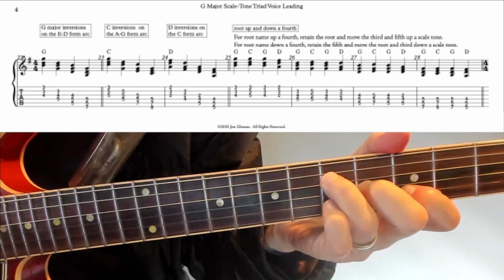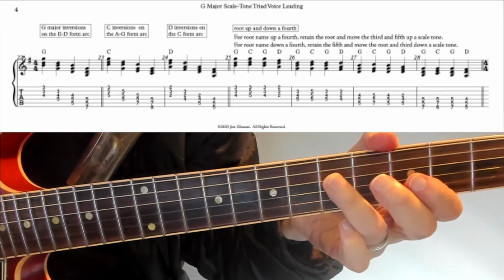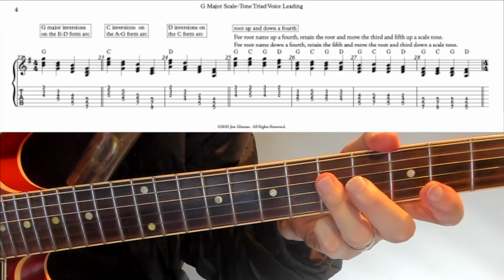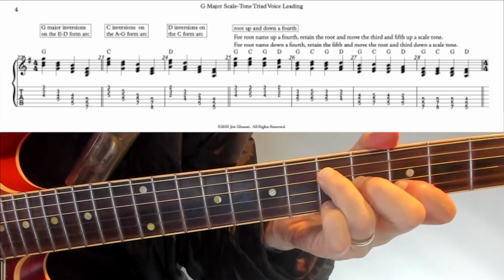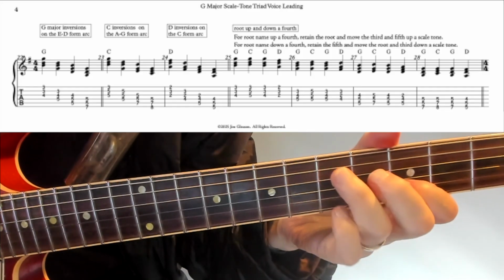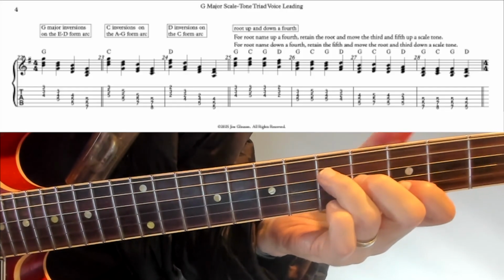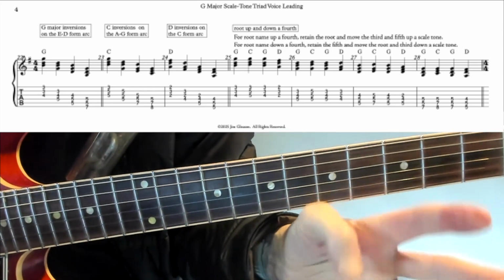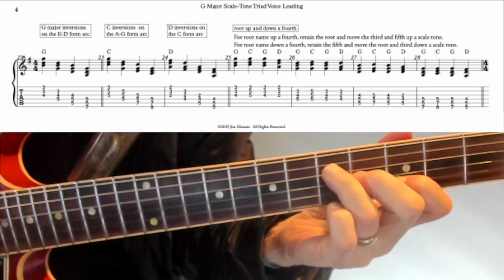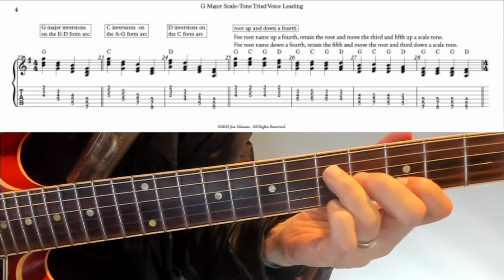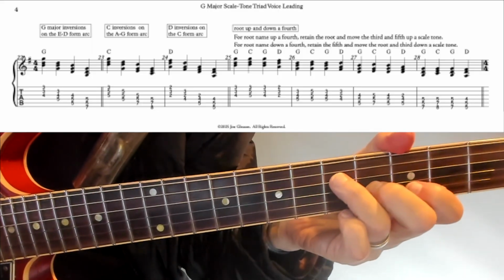Now we have root, 3rd, 5th of G, retain the root, the other 2 go up a scale step, and you have your C. Now root, 3rd, 5th of G, retain the 5th, and take the other ones down. The root name goes down, G, F sharp, E, D, 4 letters down for the root name. And the voices other than the 5th, this time, go down also, moving in the same direction as the root.